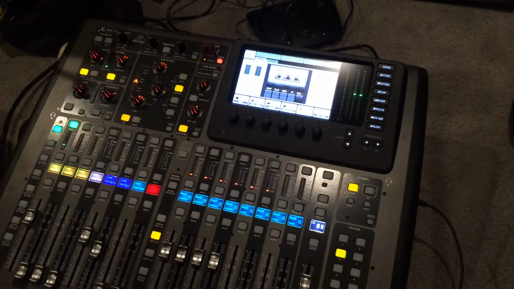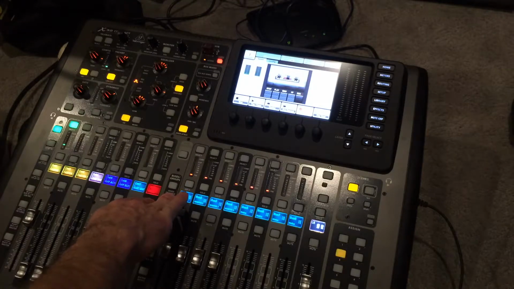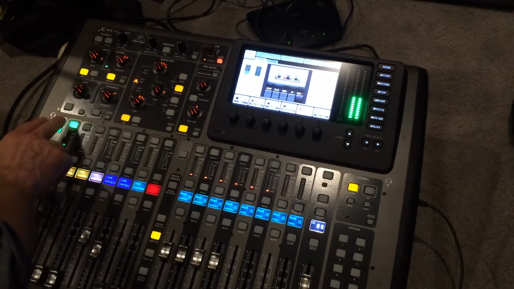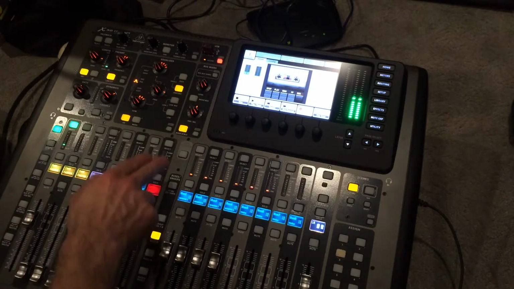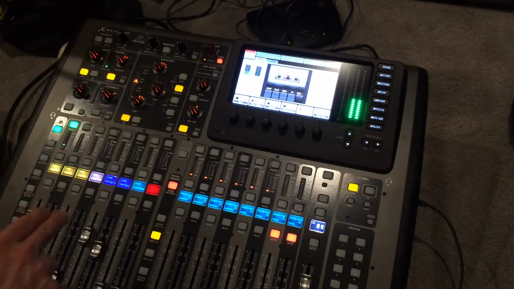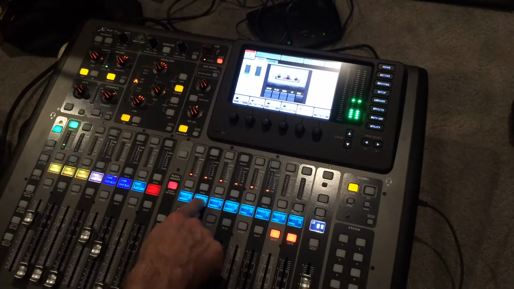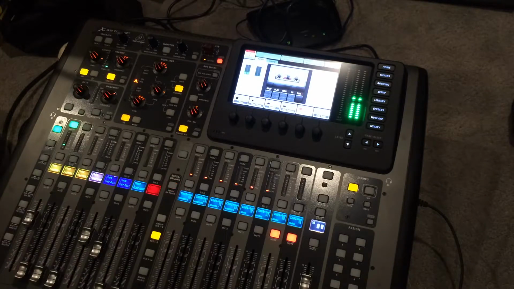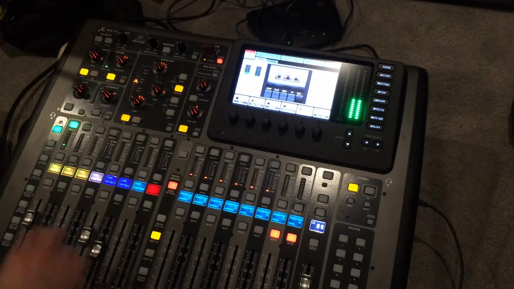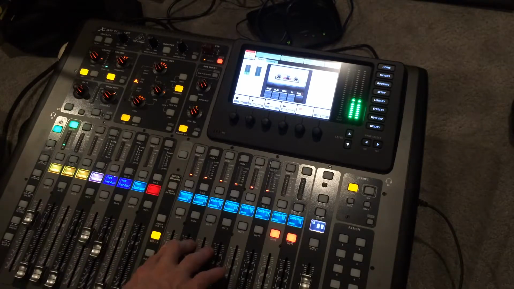But there are also several other ways I can do it. Remember the Sends on Fader button. I can select my channel and click Sends on Fader, and now what I see is channel 1 into bus 1, channel 1 into bus 2, channel 1 into bus 3. Basically what I can do now is mix and say, okay, this microphone, who needs to hear it?